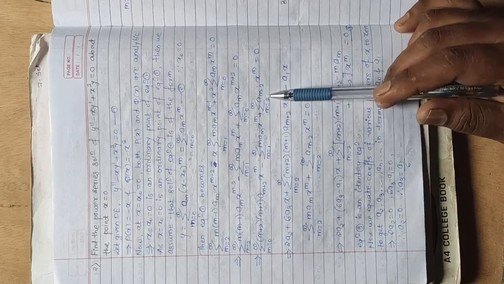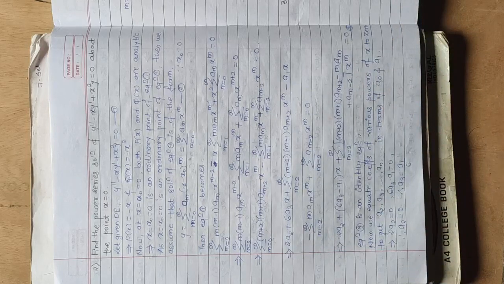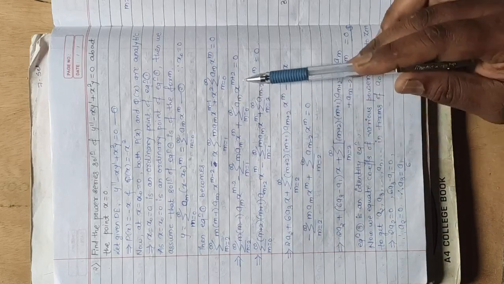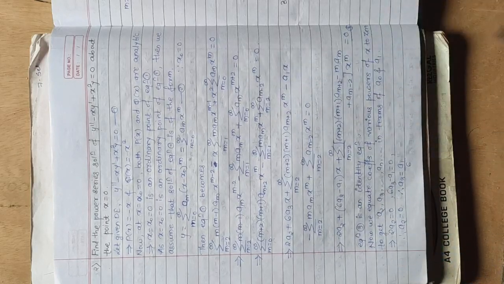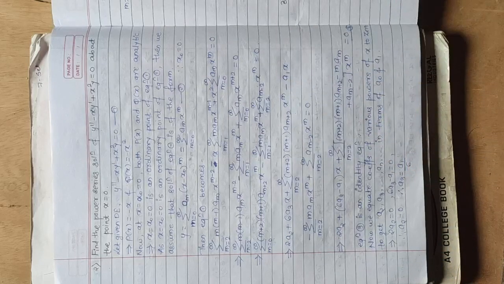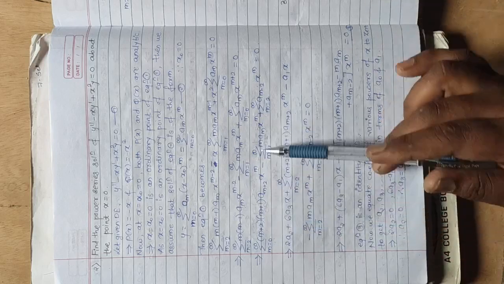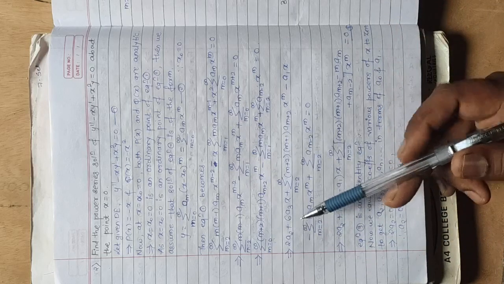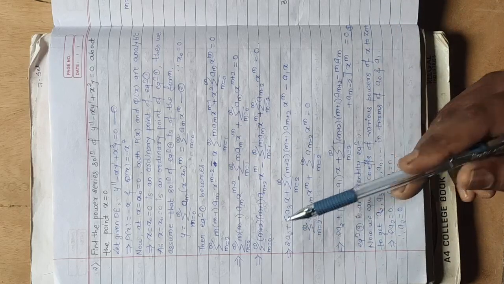But we can't convert this to the form where the summation runs from 0 to infinity. We can convert it, but then we do not get the general power of x to the power m. So we are going to keep x to the power m as it is, and the general power of x will be the same, such that the summations run from the same number. That's why we are going to convert these summations so that they all run from 2 to infinity.